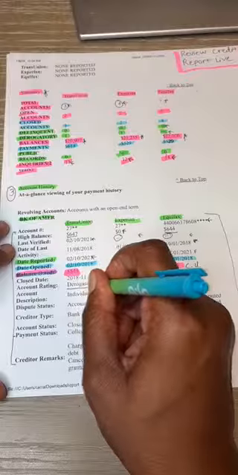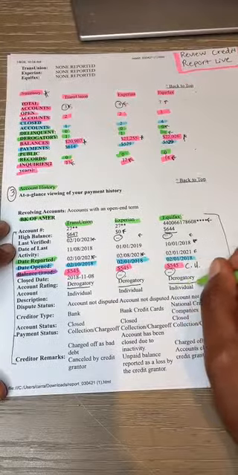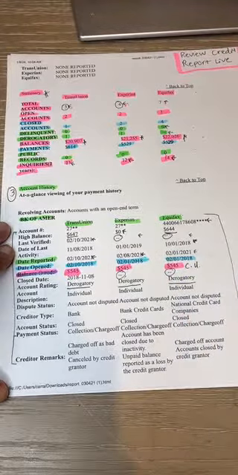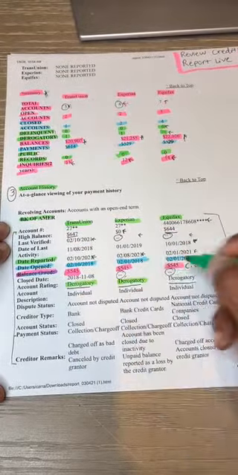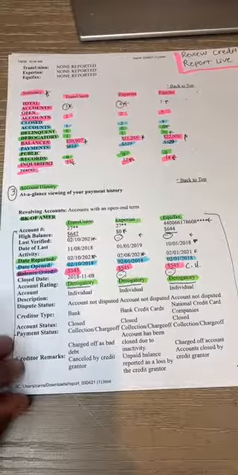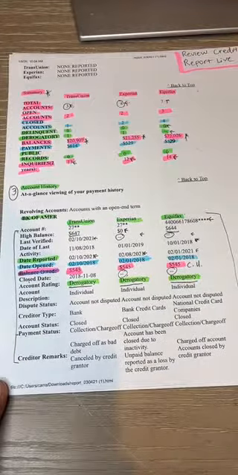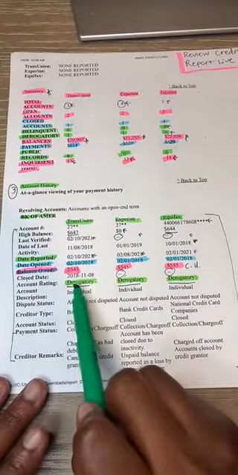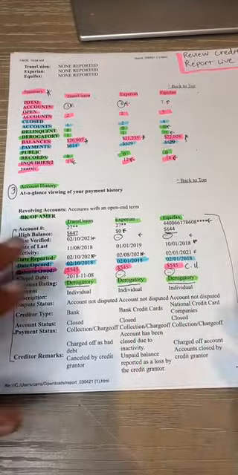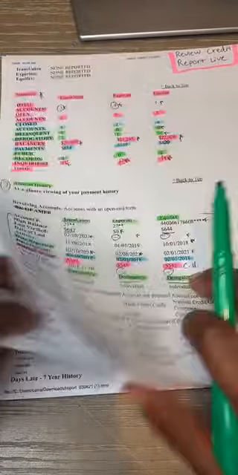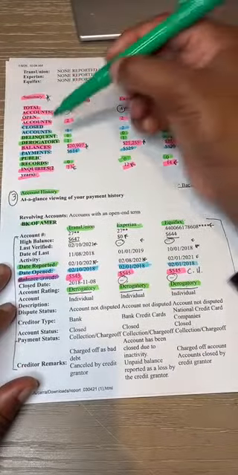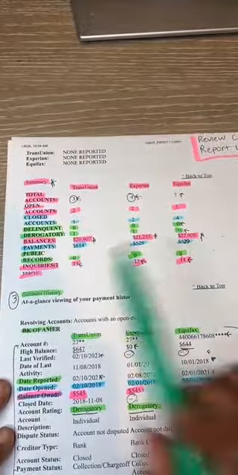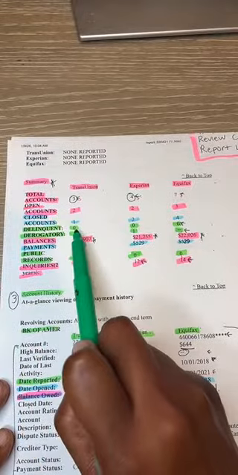Okay, the account rating. This is also another very important one. What is the status of this account? Right here, it shows that this account is a derogatory account. Whenever a creditor pulls your report, this is one of the items they are looking at. They're looking to see if your item is derogatory or not. Let me show you one. Well, we'll get to one that shows when it's in good standing. But remember up here, we looked at the items of derogatory, right?